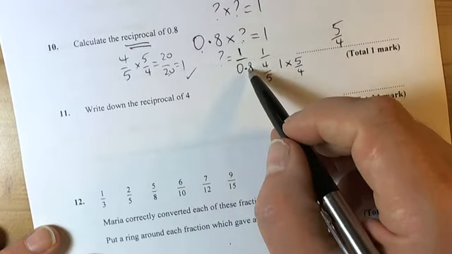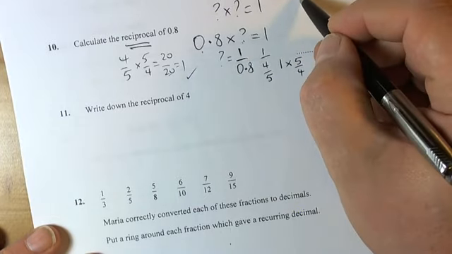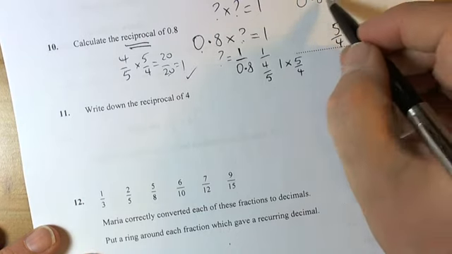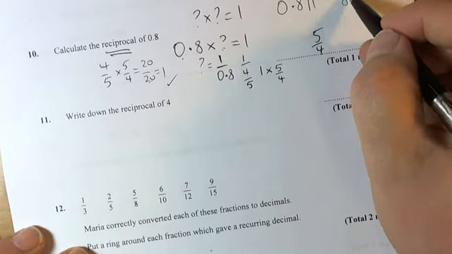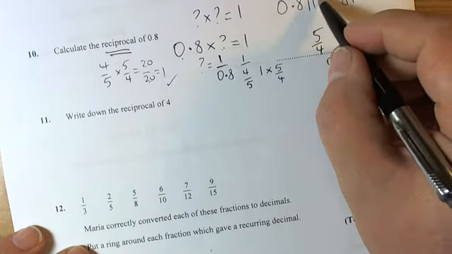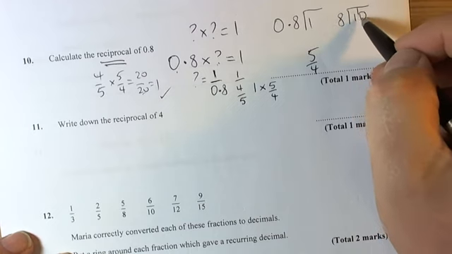If you didn't know that 0.8 was 4 fifths and you weren't sure what to do here, then remember you could have done the division box. So you could have done 0.8 into 1. But you wouldn't have done that. You'd have said how many 8s go into 10 to make it an easier sum. We'd have multiplied this by 10 and multiplied this by 10. And then we'd have said 8s into 1 doesn't work, so we push the 1 over the remainder.